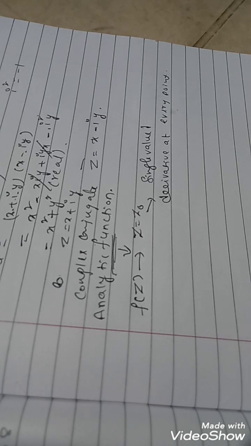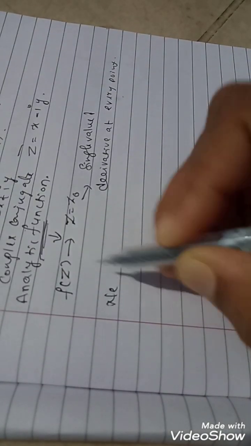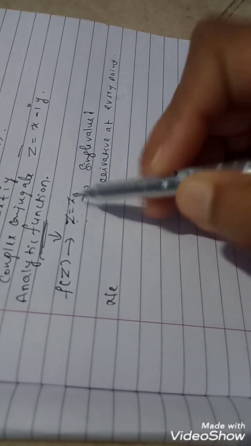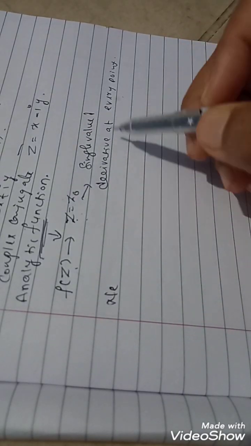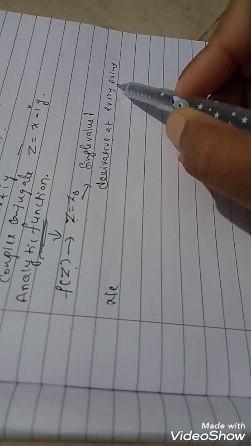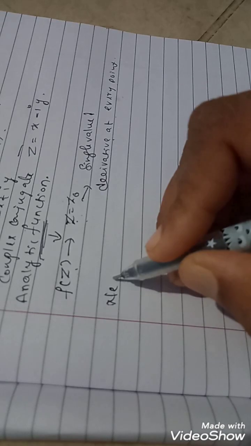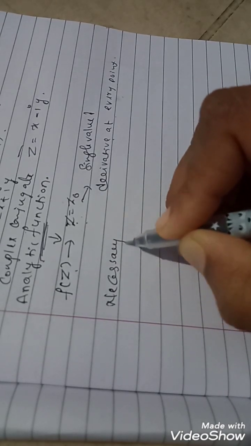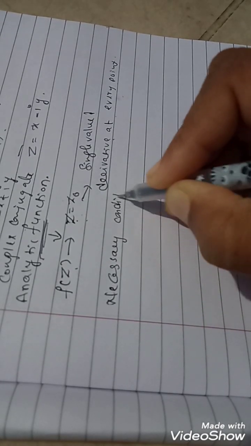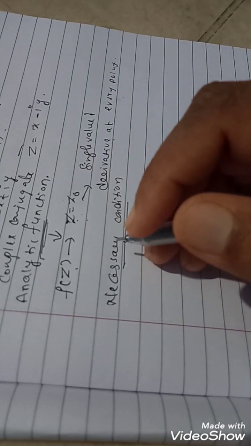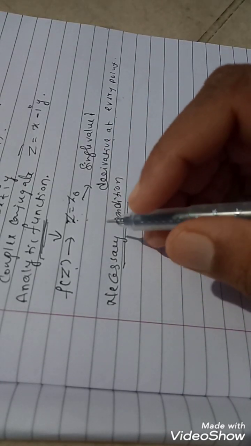Now let us see the necessary condition for a function to be analytic. Let us see when it will be analytic at one particular point. If this function is single valued and has a derivative at every point, we call it an analytic function. Right? Now let us see the necessary condition for a function to be analytic at some point z.